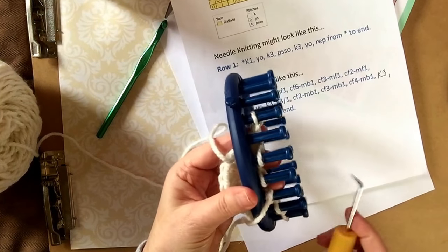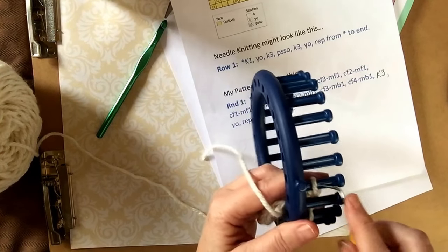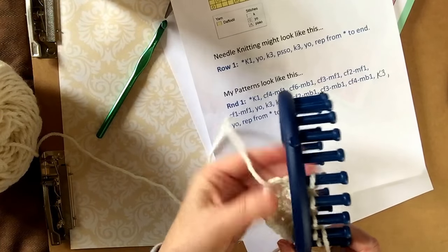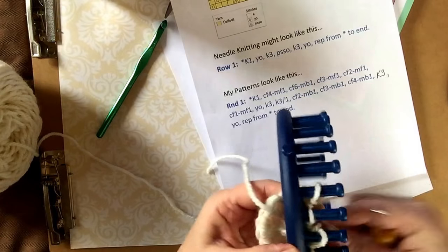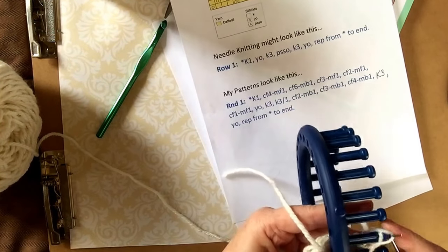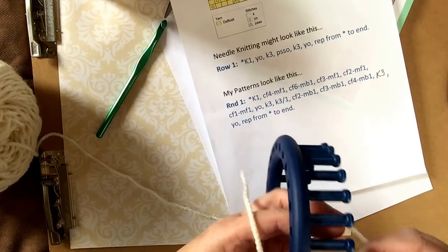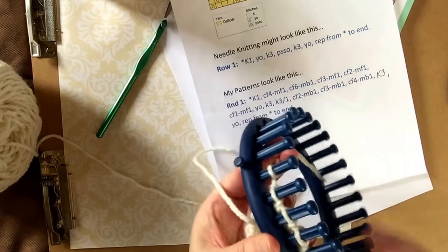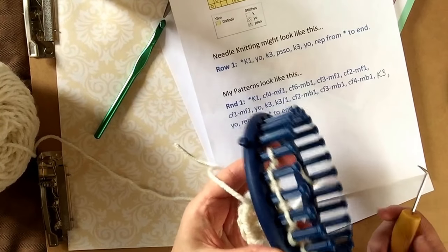Now it's asking you to count forward 4. Move back 1. 1, 2, 3, 4. Now it's saying knit 3. 1, 2, 3. Now it's saying yarn over. Well, what are you doing? Yarn over. That means E-wrap that peg. All right, so then you have your 10 stitch repeat.